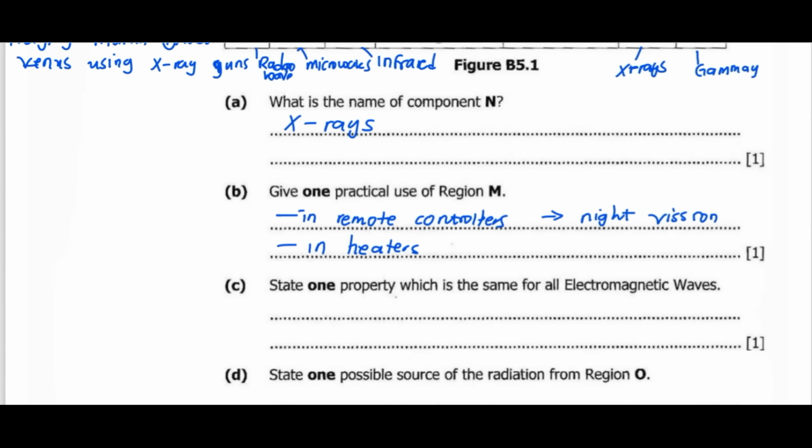State one property which is the same for all electromagnetic waves. So the property is, we know the first one, they are all transverse waves. So that is our first property. I just want to give you more of this in case you are asked to give 2. Then the second one, they travel at the same speed, the speed of light.